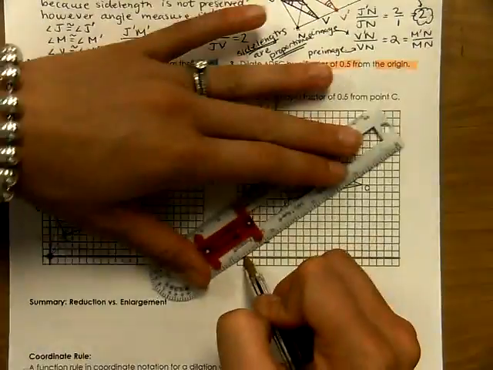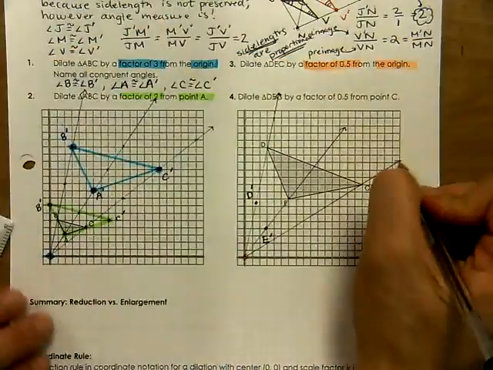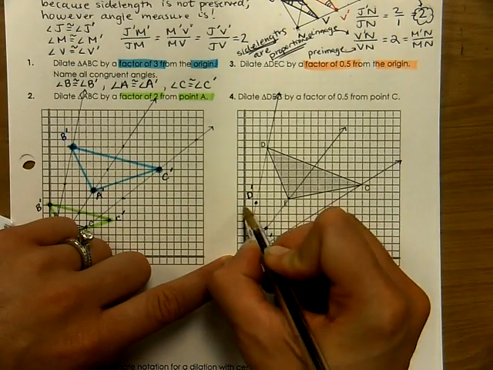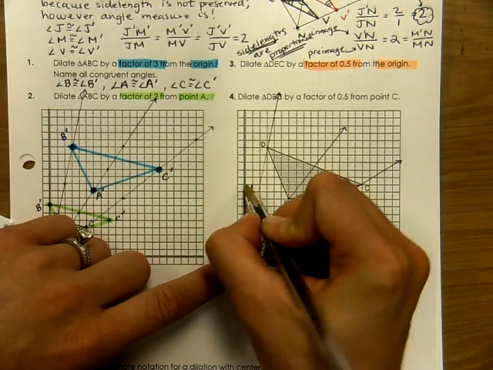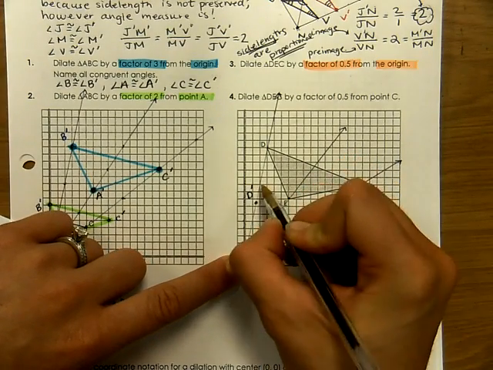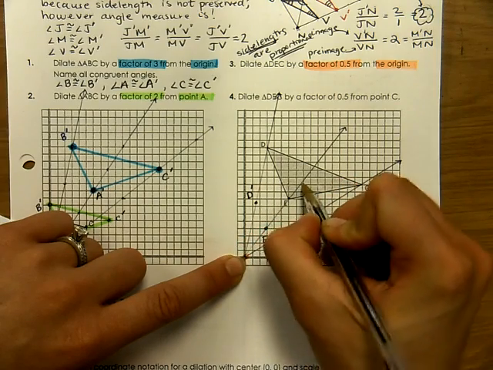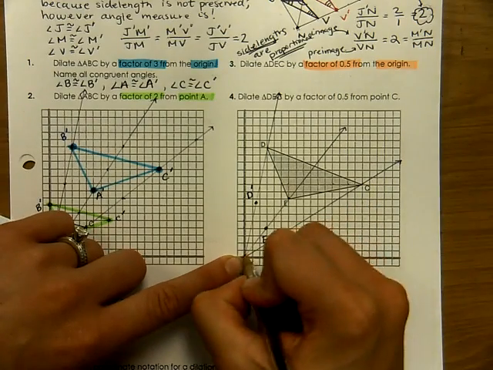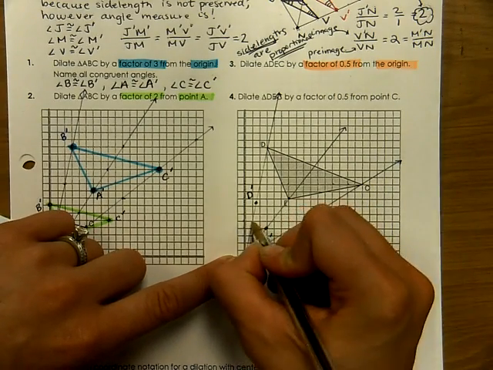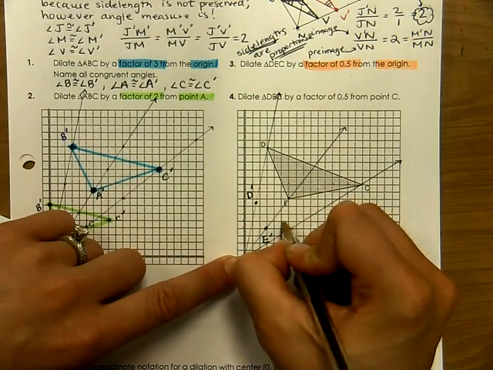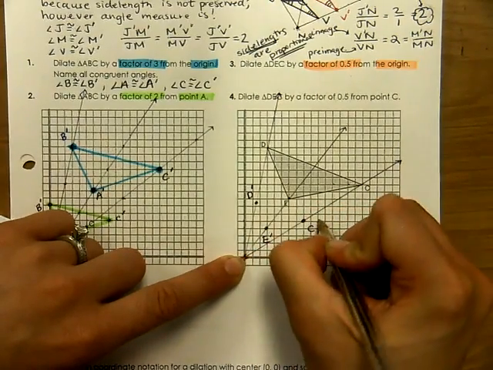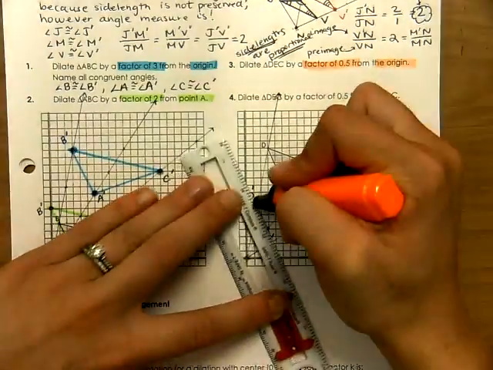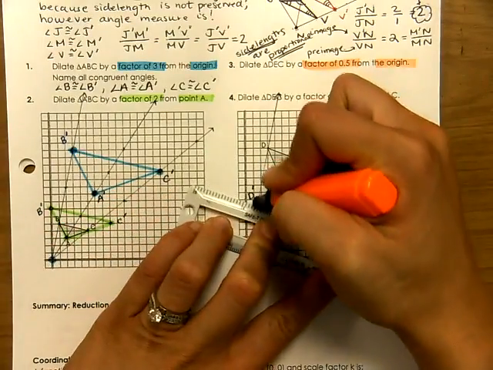And if I do the same thing through C, I go up 10, right 16. I'm now going to go up half of that, 5, and right half of that, 8. And there is C prime. So now I have a dilation of 1/2.